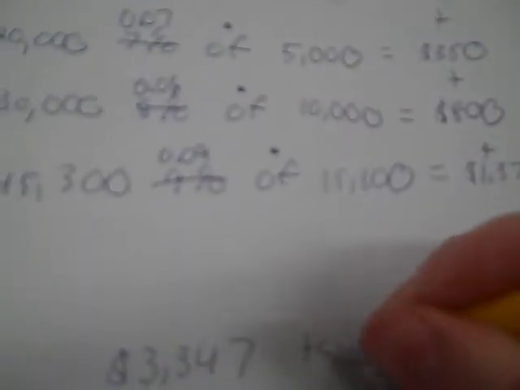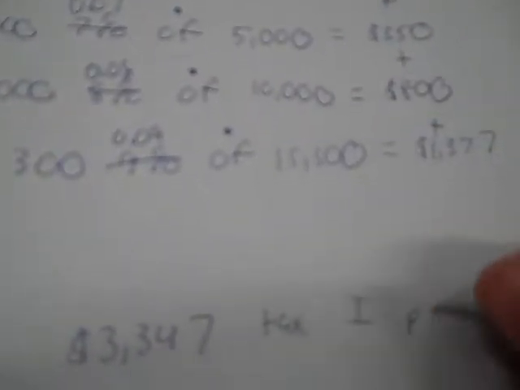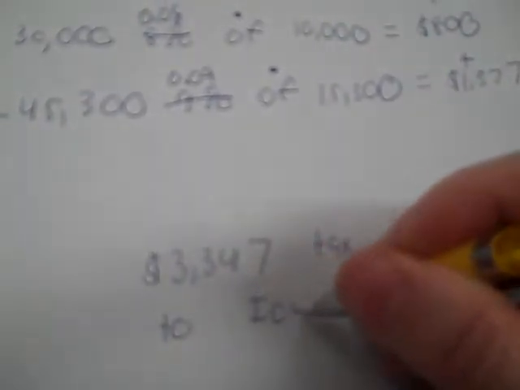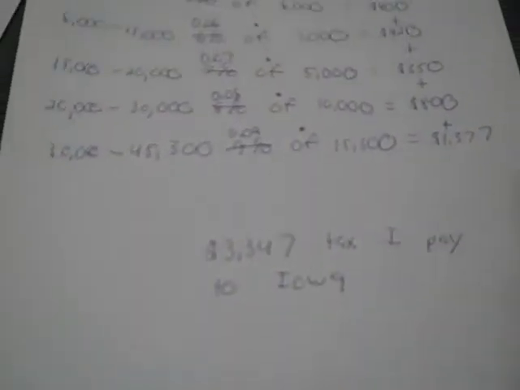And that's tax I pay to Iowa. Now, on my W-2, a lot of times, it'll say state income tax paid, and if that's like right here, and if that's higher than this, and then we subtract them, we do the same thing we did on here. We subtract them, and then I owe or get a refund. But this is just figuring out how much you pay to Iowa.